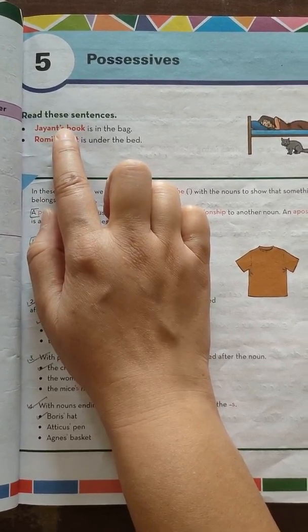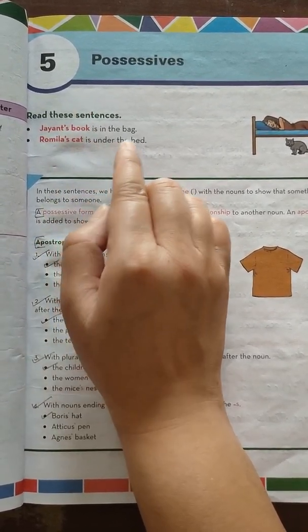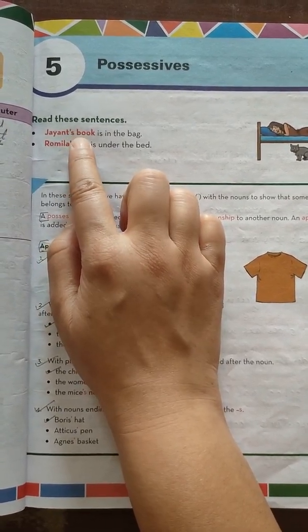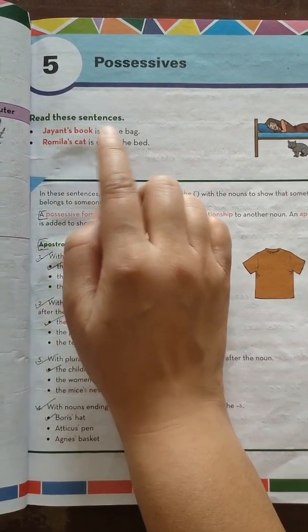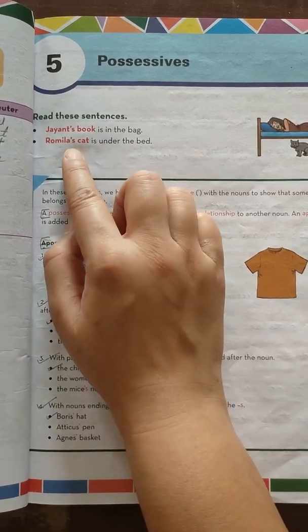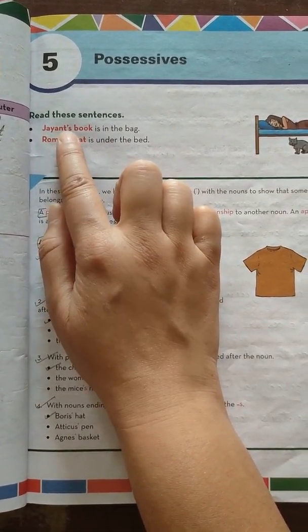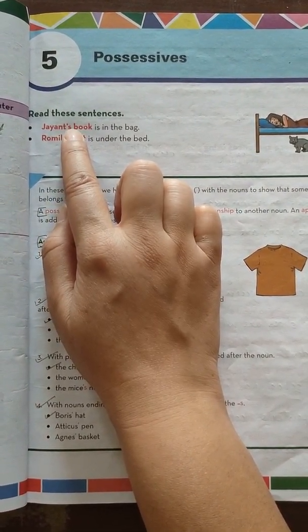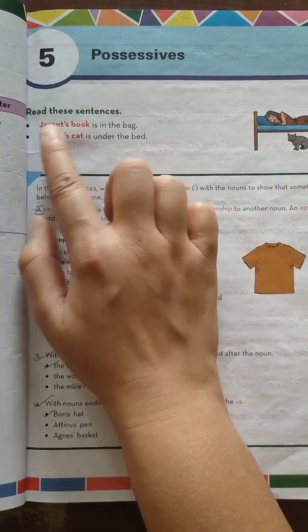And when we add an apostrophe and another letter to it, we call it apostrophe and then we pronounce the other letter. So here we can say that we have marked apostrophe S.